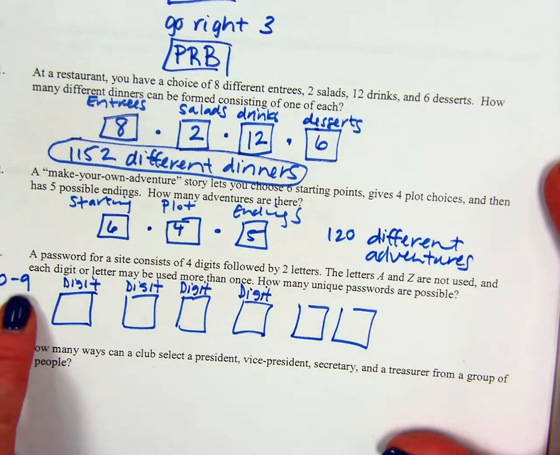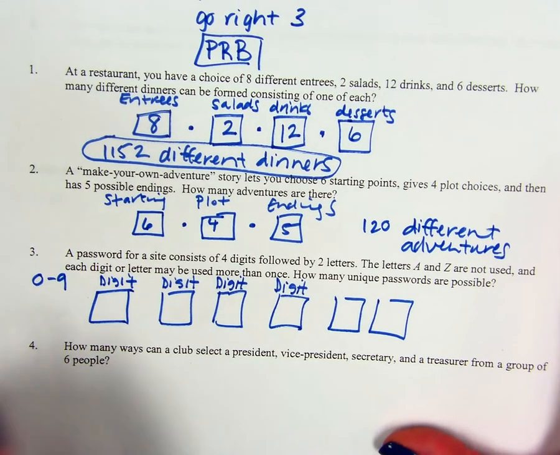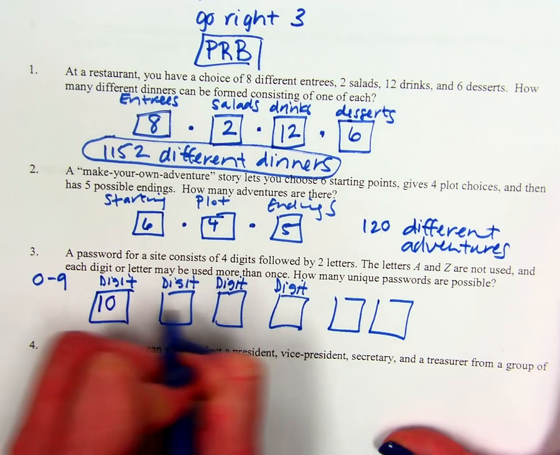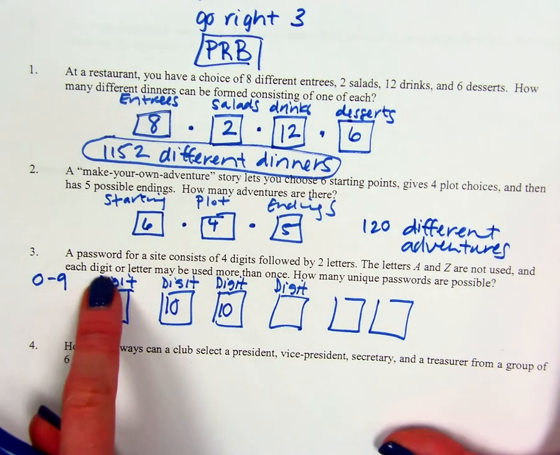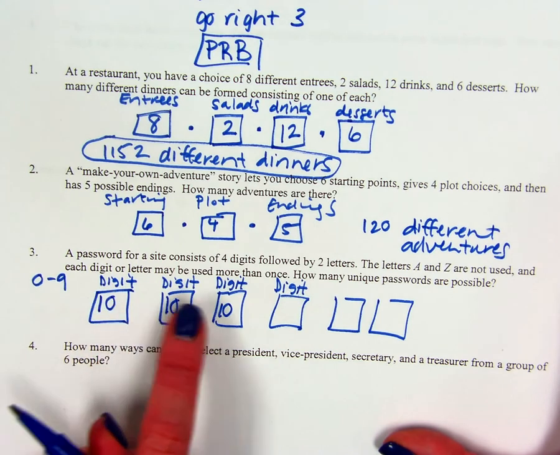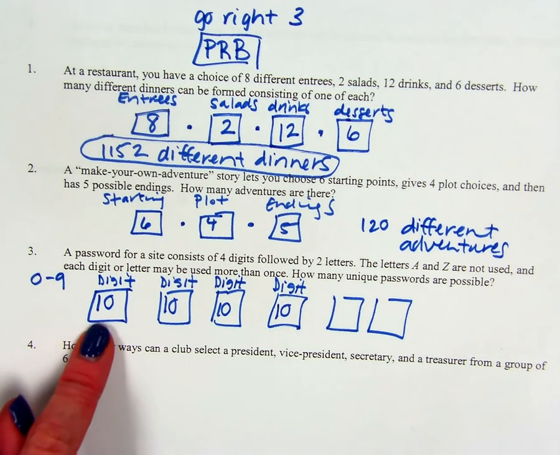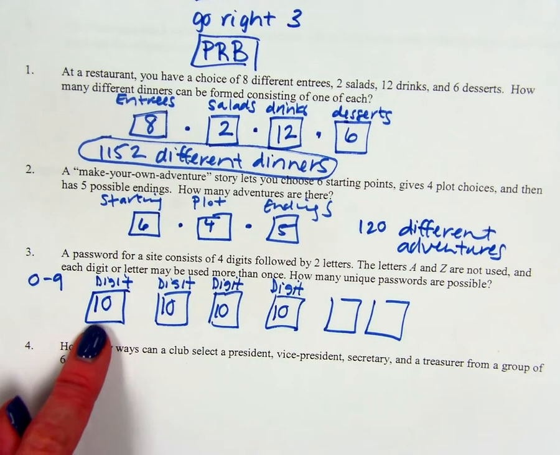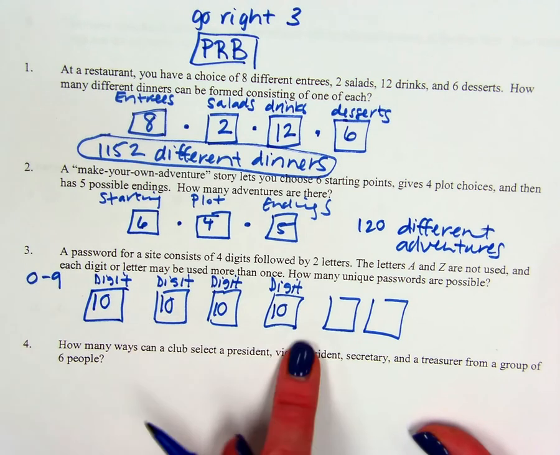So that means we have 10 different options. If 0 through 9 are our options, that's giving us 10 different digits to choose from. It says each digit or letter may be used more than once, so we will have 10 options each time. If we pull a number 1 out the first time, the 1 goes back in for the second option. So you still have 0 through 9 for your choice. So those are our first 4.